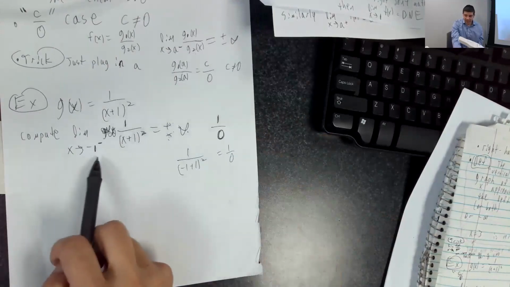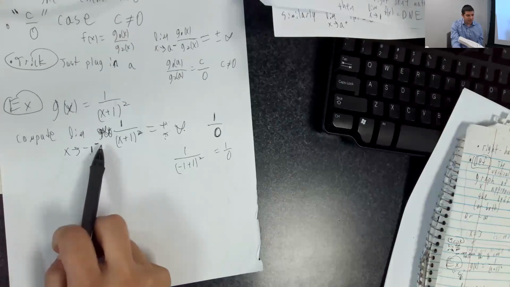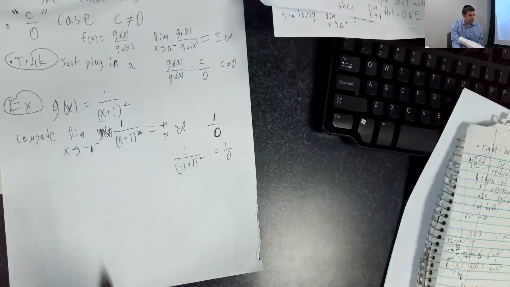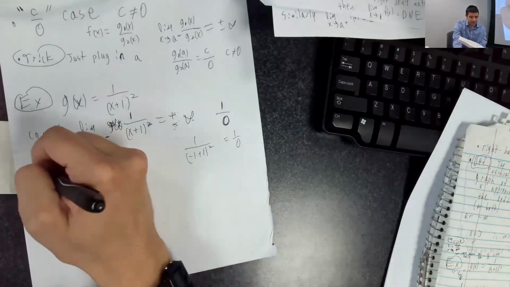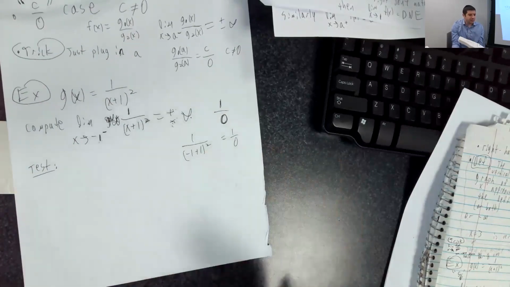The way you decide is just test any value in the limit. Just test something to the left of -1. If you get something negative, then you'll choose negative. If you get something positive, you'll choose positive. So test. Just give me any number close to -1, but to the left. What could we test? Go ahead, Matthew T.